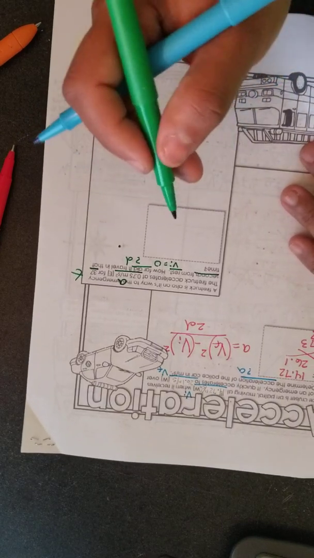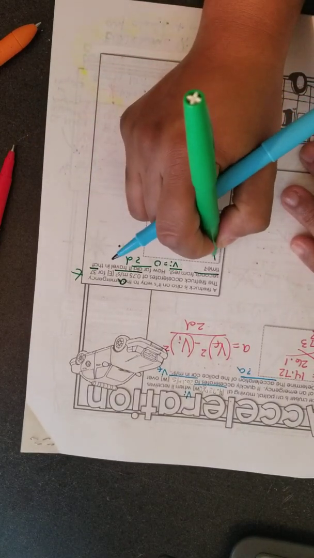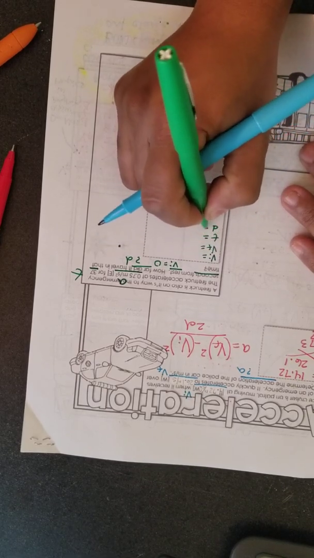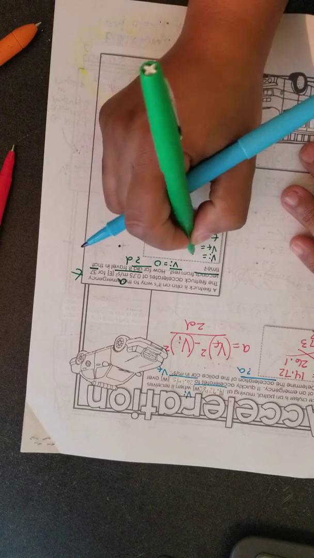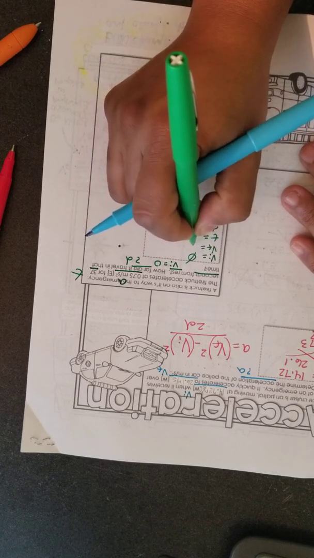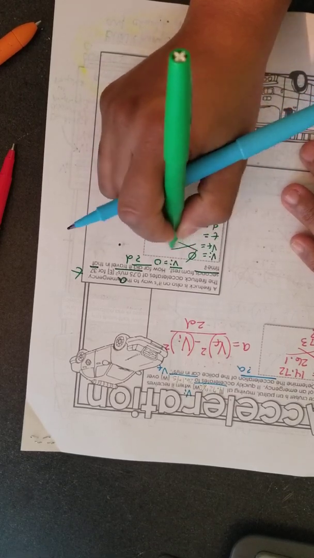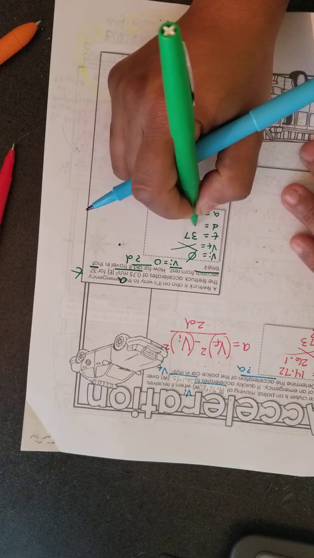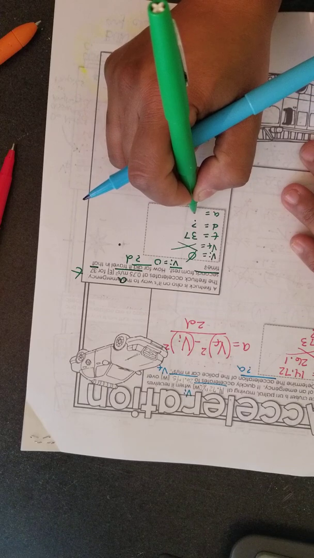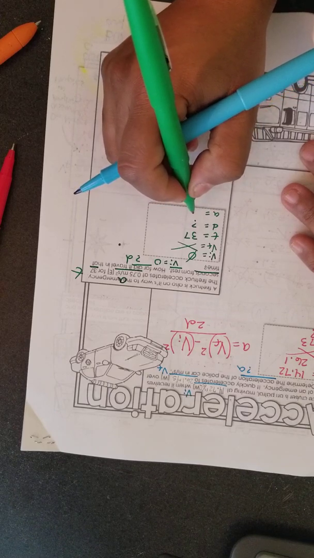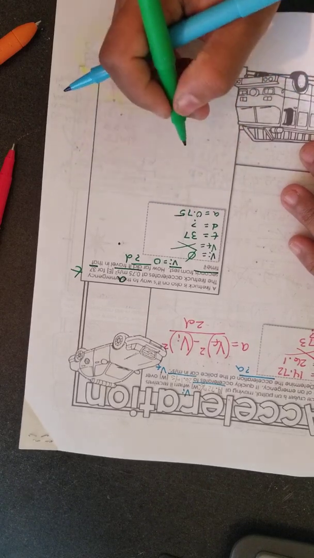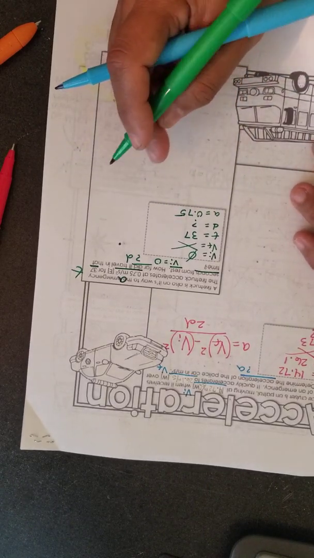Step number 1, write down your variables. VI, VF, T, D, A. VI is 0. VF, never given. T, 37. D, question. A, 0.75. Not a problem.